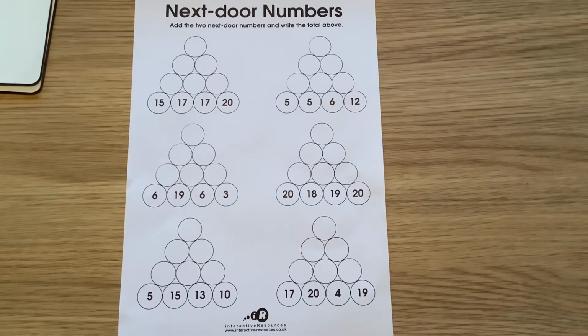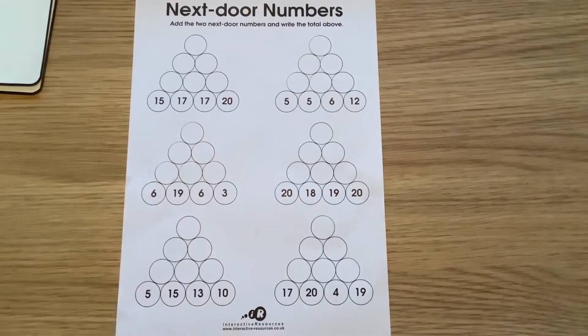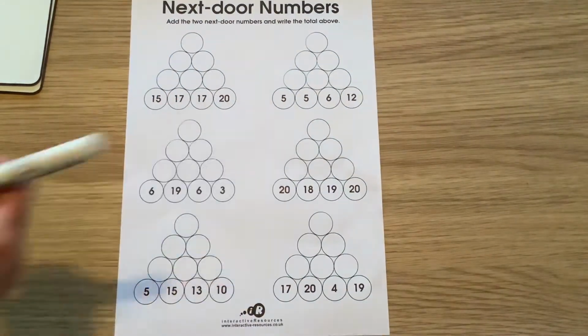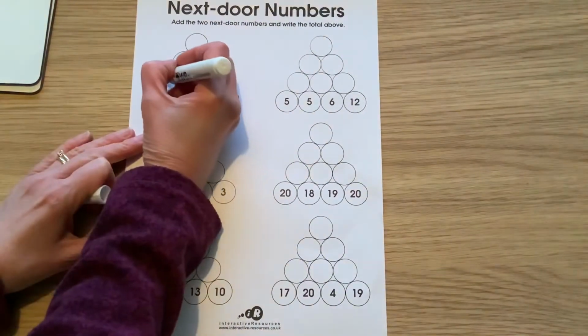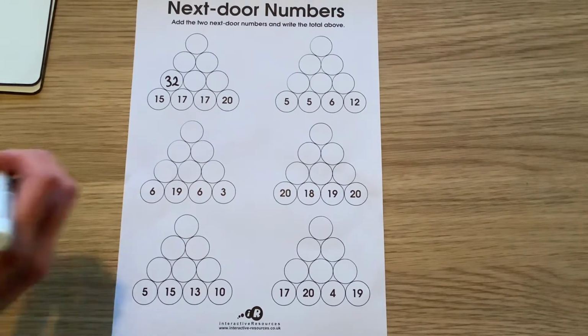So for our mental maths starter, what we're going to do is begin by adding together the numbers on the bottom row of our grid. So if the bottom line of the grid has 15 and 17, then 15 add 17 is 32. So we write 32 in the box above. Then we add 17 and 17. So what's 17 add 17?